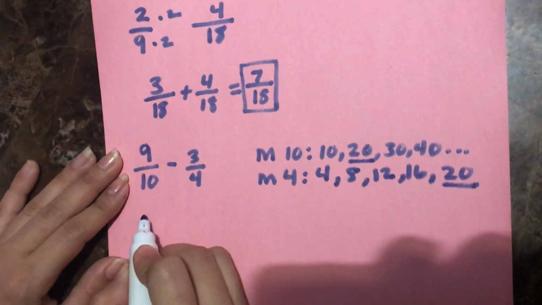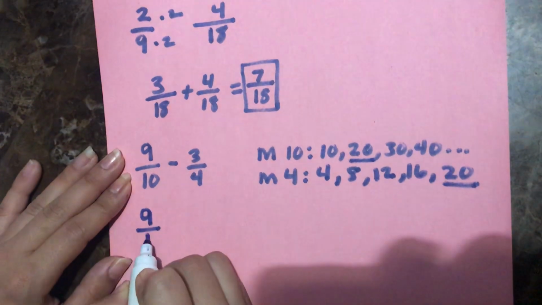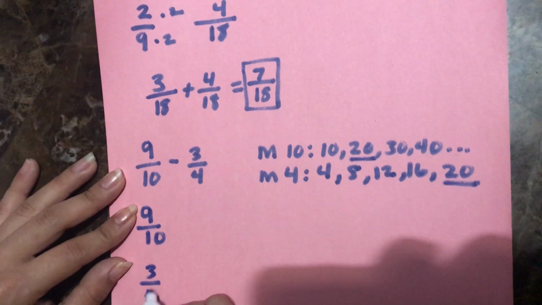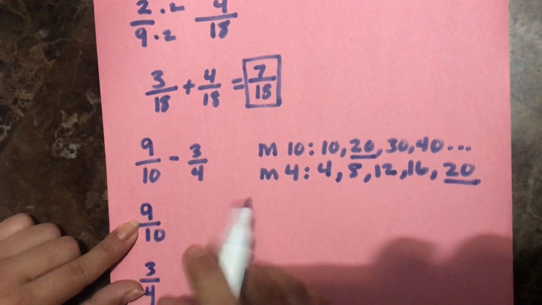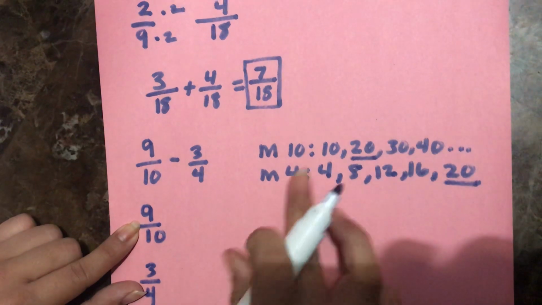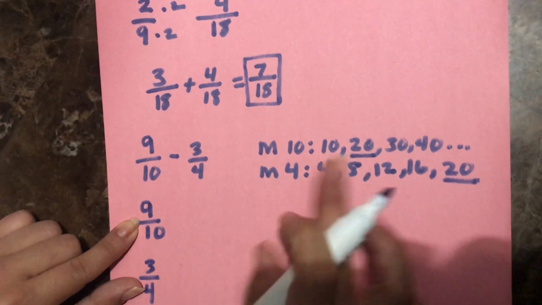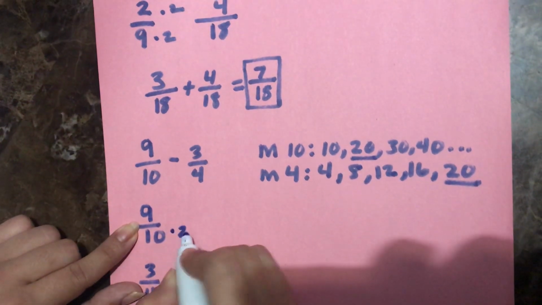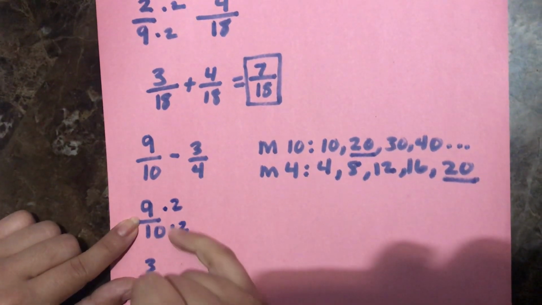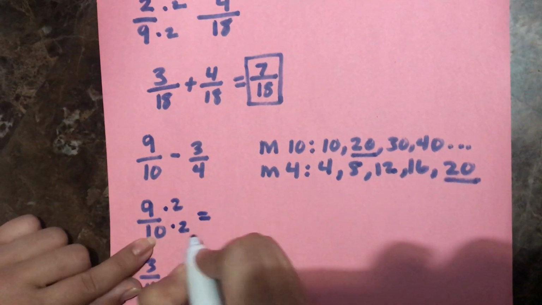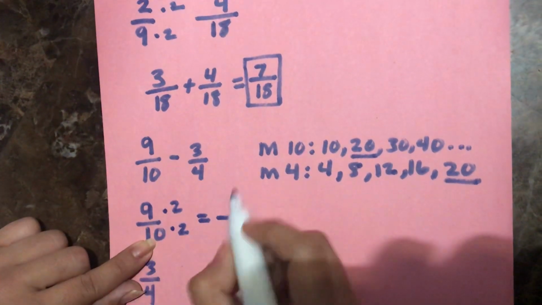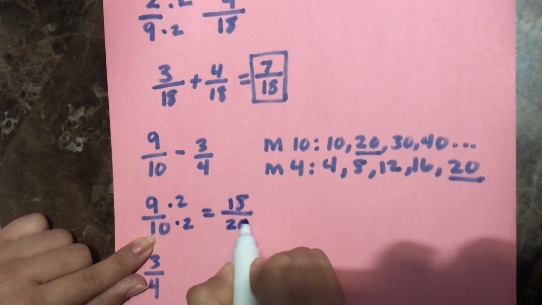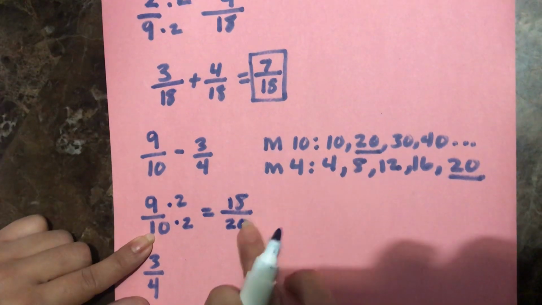So now we go back again, start with 9 over 10, and then we have 3 over 4. We start with 9 over 10. We saw that it was times 2, which gave us the 20 for this common denominator. So it's times 2, and whatever you do to the bottom, you do to the top. So this is going to be 9 times 2 equals 18. Now 10 times 2 equals 20, since it was the least common multiple.